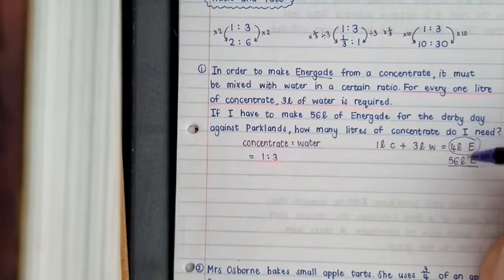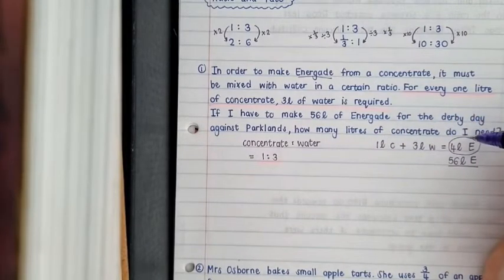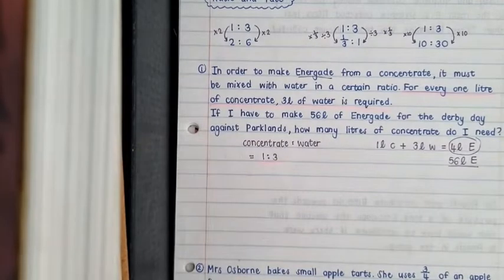So we're looking at the increase in the total here. Our total for our base ratio was 4 liters of Energate. Now they're wanting 56 liters of Energate. Who knows what that is? 4 multiplied by what number will give you 56? I'll wait for an answer. 4 times what is 56? Or you can ask 56 divided by 4 if you want to go the other way around. Does no one know the answer? Wow. 4 times what is 56?